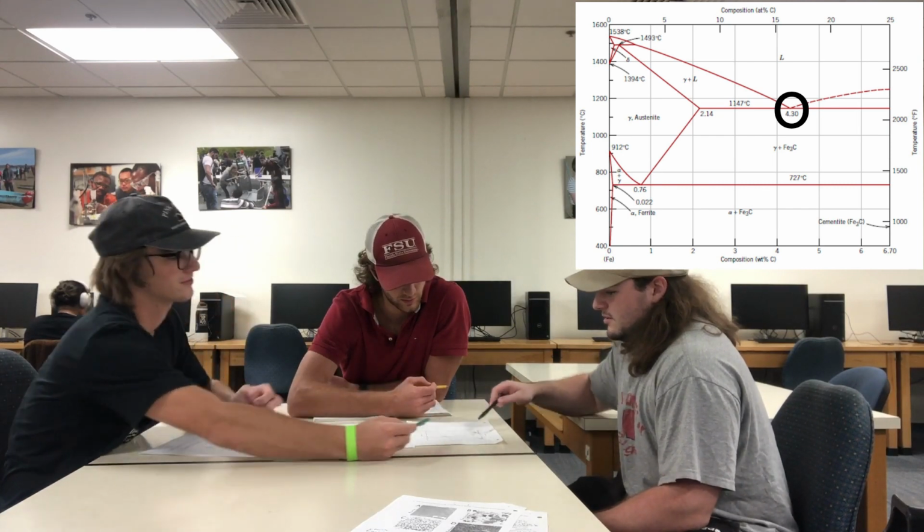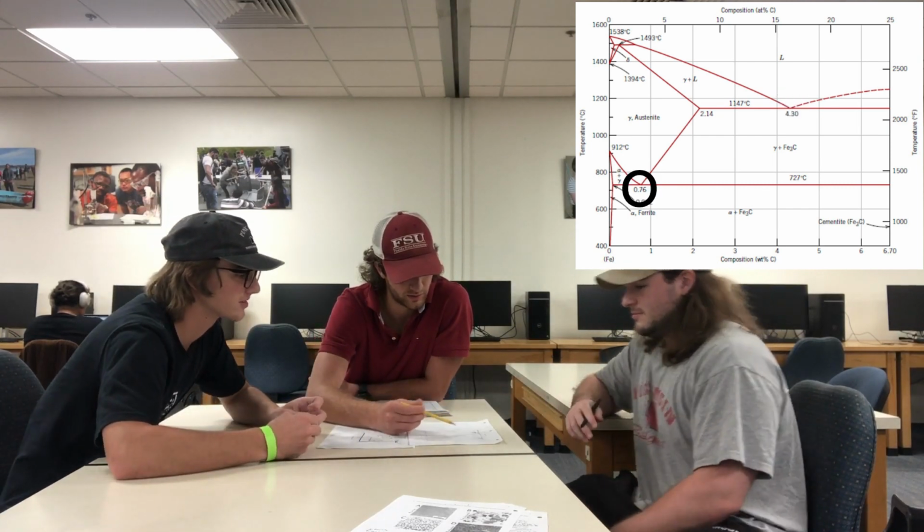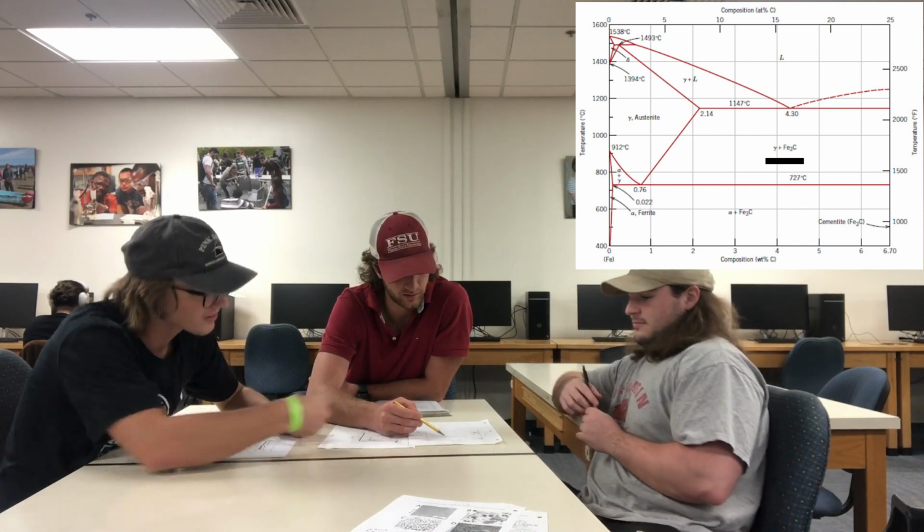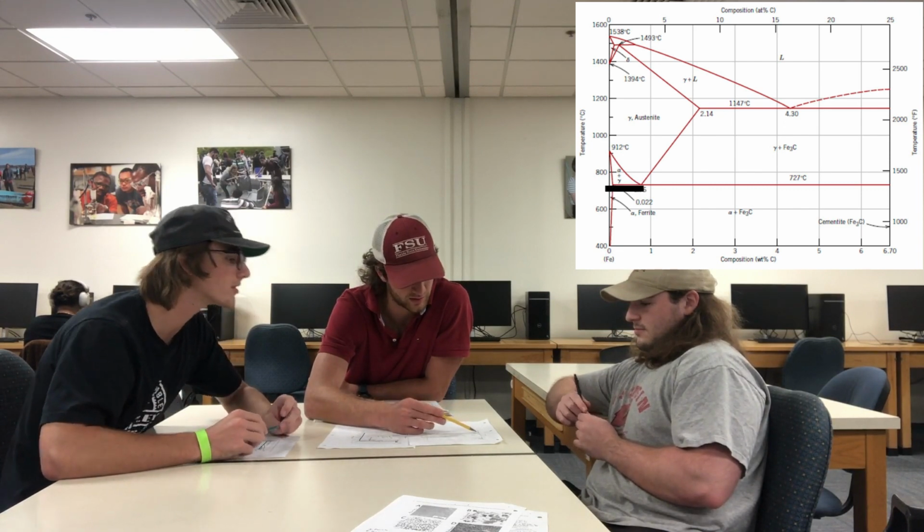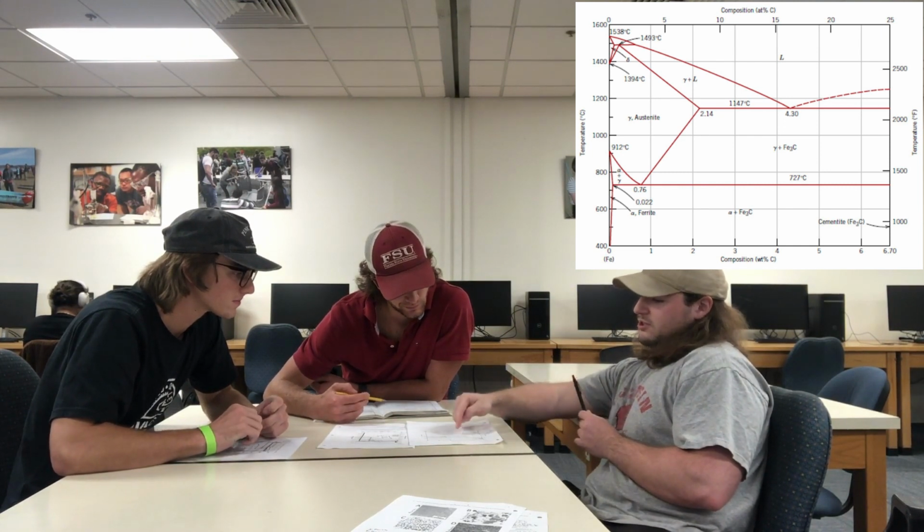That's eutectic. Eutectoid. So it's austenite and cementite for the hypereutectoid. For the hypoeutectoid, it's going to be austenite and ferrite. So which of those phases for each is the proeutectoid?